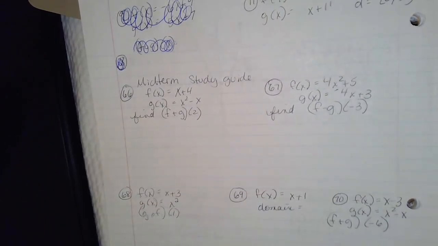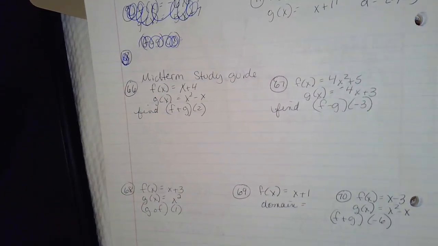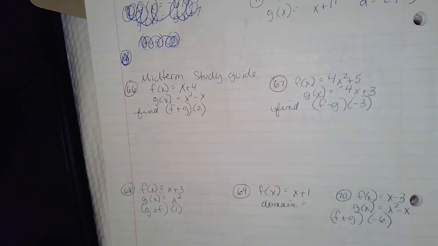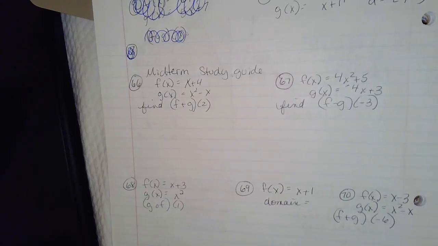Okay, I'm going to talk to you about some of the questions that are on your midterm study guide. In this section, we'll be talking about the ones that go along with the composition of functions from section 2.8.